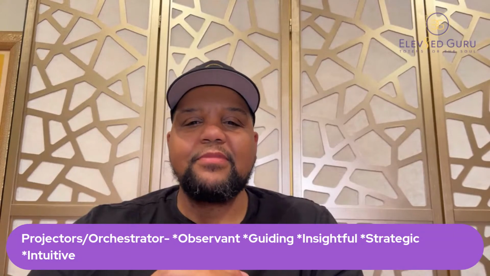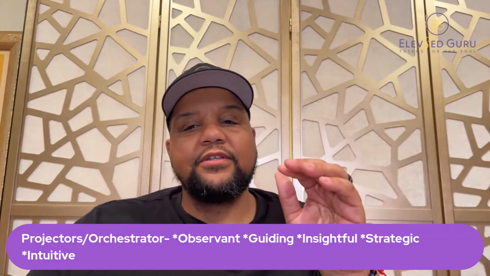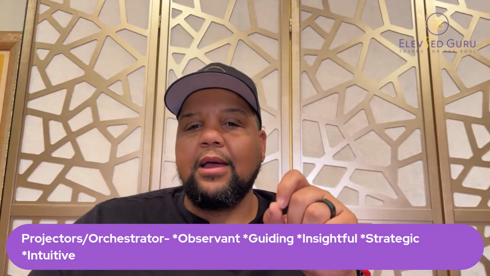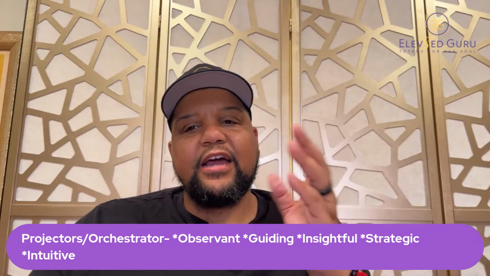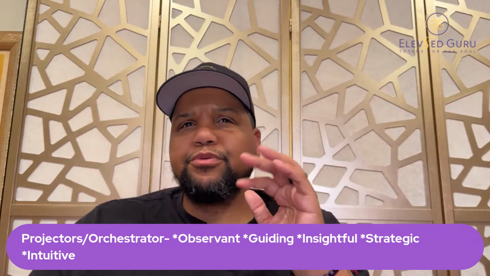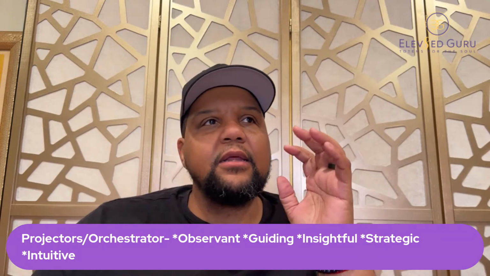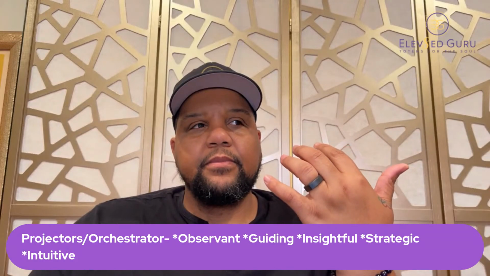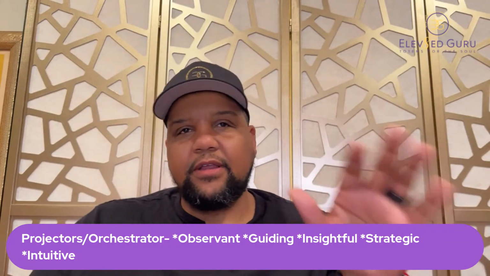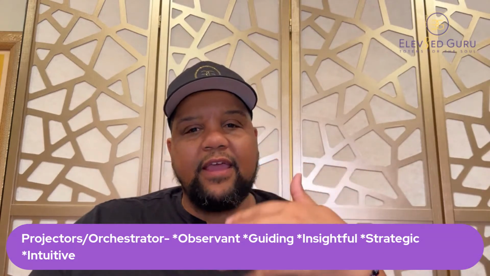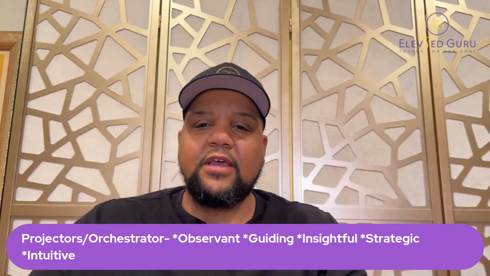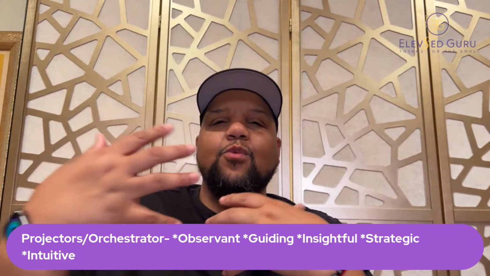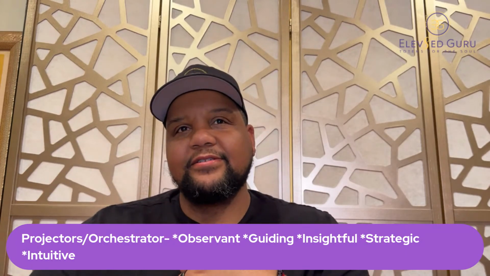And so they hold a very special place, and I don't think we've always celebrated them the way that they should be. They possess an inherent talent of observing situations and people, identifying patterns and underlying dynamics. I mean, that's pretty powerful if you think about it. They can observe others and they can identify things that we may not necessarily even acknowledge or see, but they have the ability to identify these things. And the key about projectors is they have to wait to be invited.